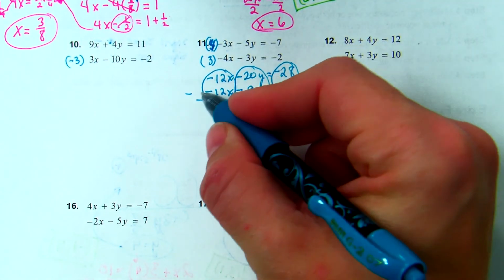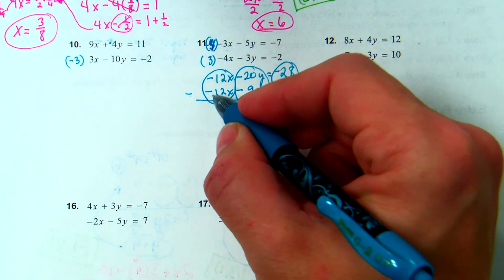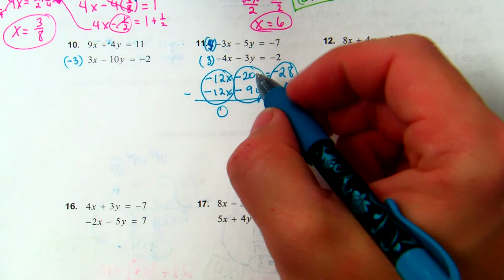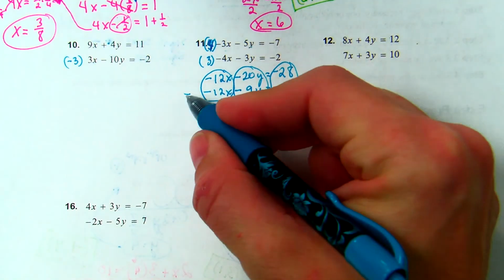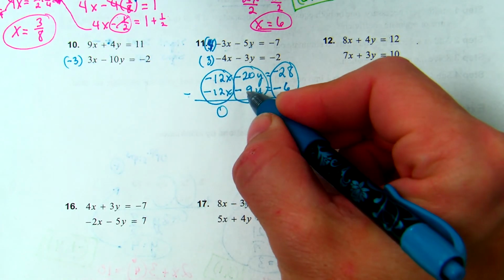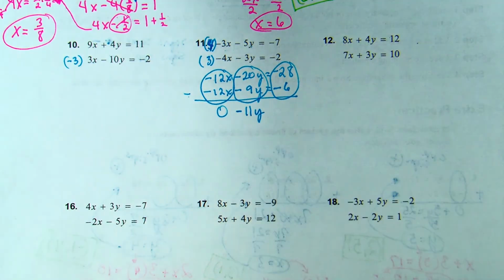Negative 12, subtract a negative means positive. So negative 12, positive 12, makes it go away. That's exactly what we were looking for, and that's what we got. So the negative 20 minus a negative 9 is negative 20 plus 9. And negative 20 plus 9 is a negative 11y.